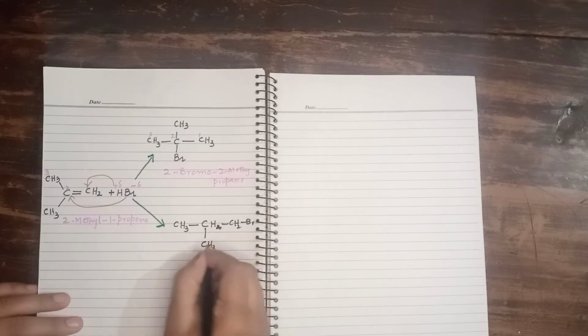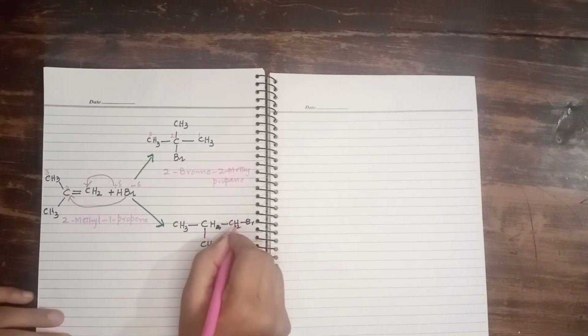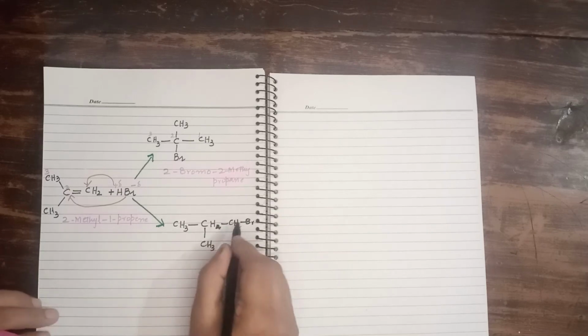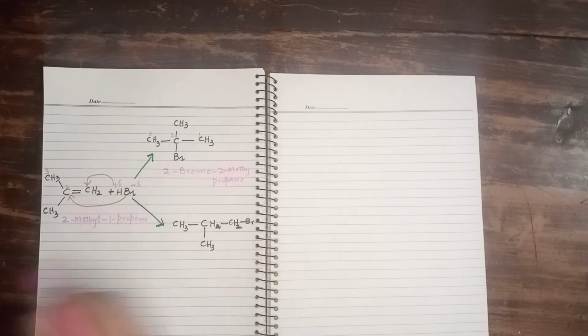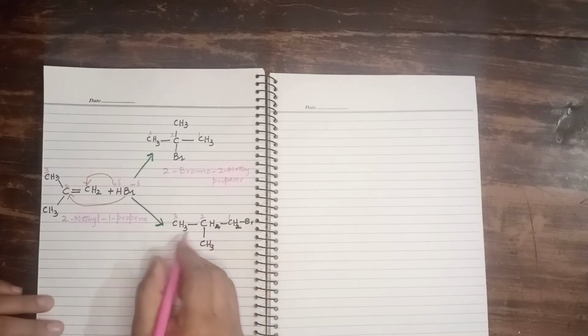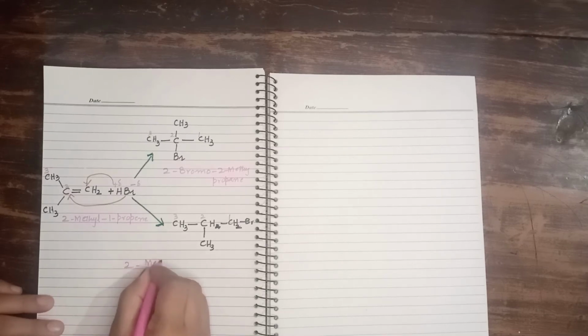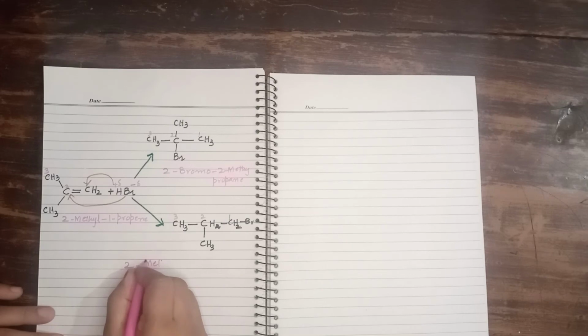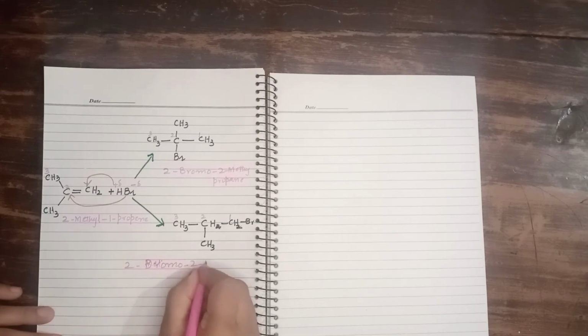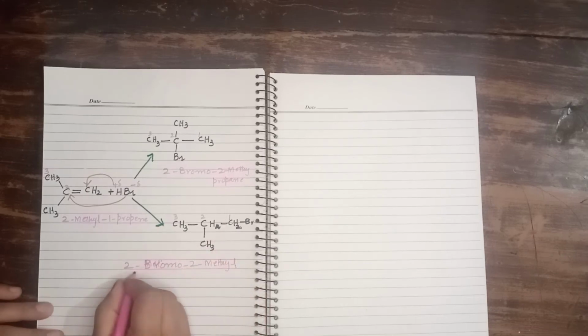Right, students? We make each carbon tetravalent. Now, here a functional group is attached to carbon number 1, so we do the numbering from this side, since here bromine is the functional group. The IUPAC name of this molecule is 1-bromo-2-methylpropane.